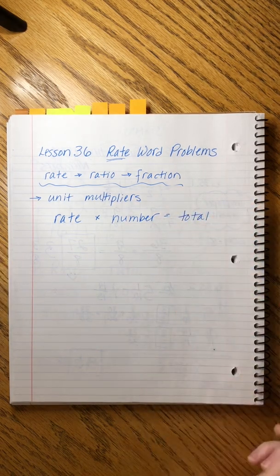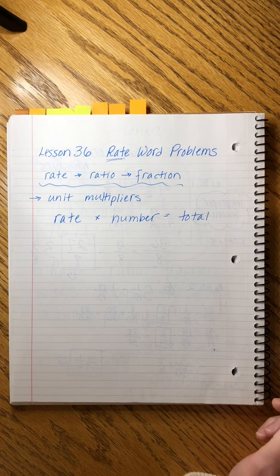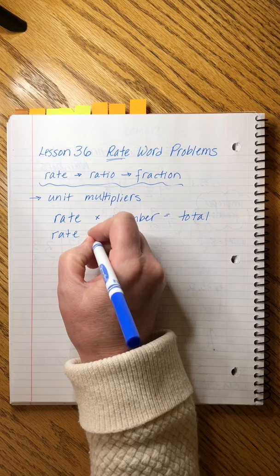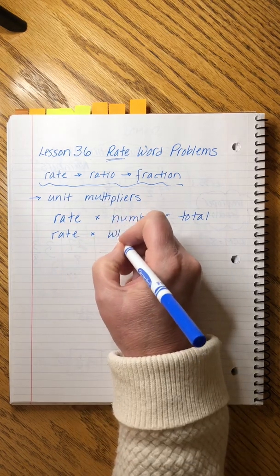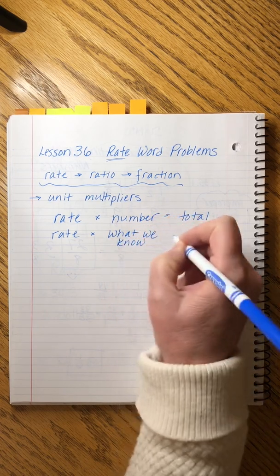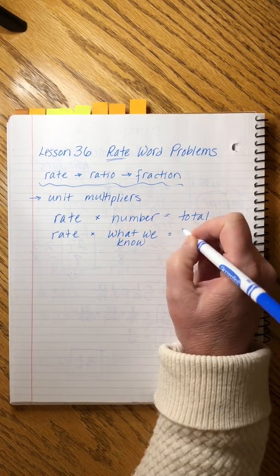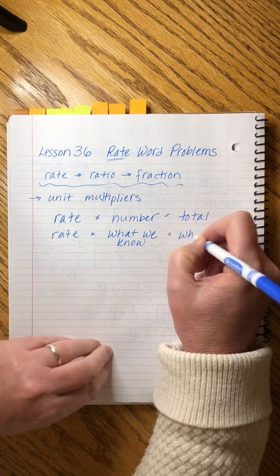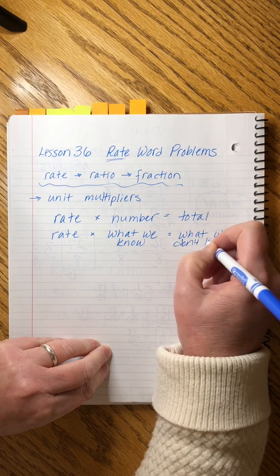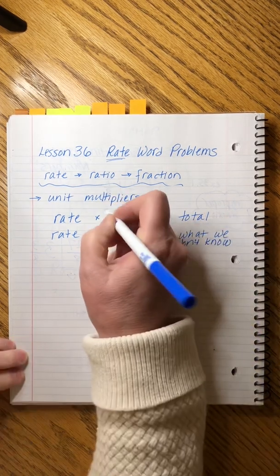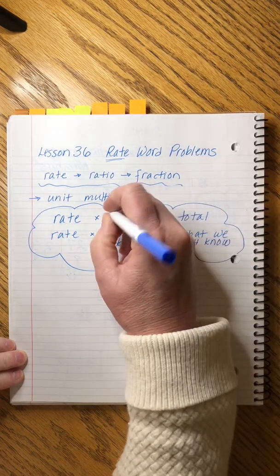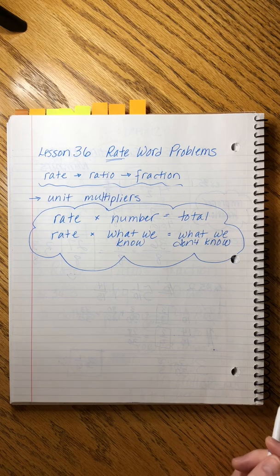Well, I'm not going to argue with him, but that's not the way I think of these. I think of rate times what we know equals what we don't know. Okay? Let's try a few and then you can see if you like one of those formulas better than the other.